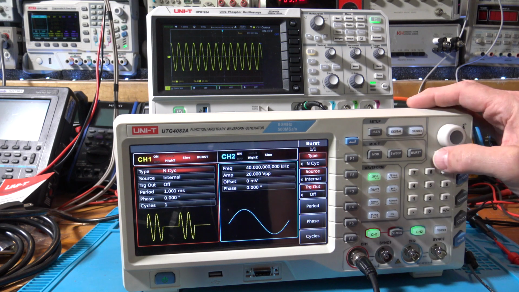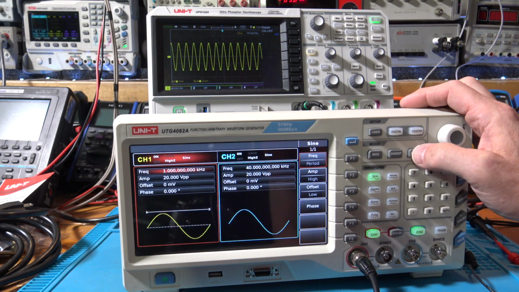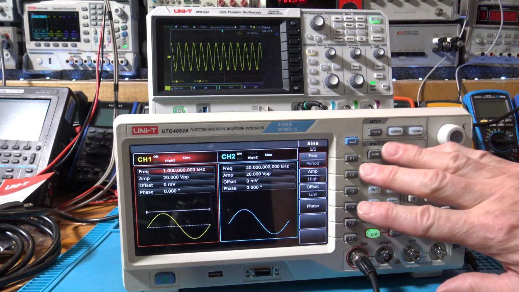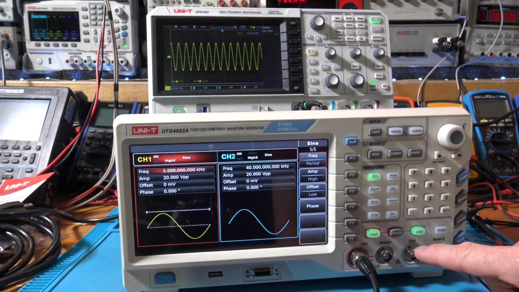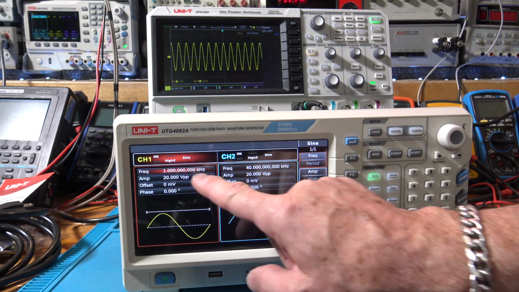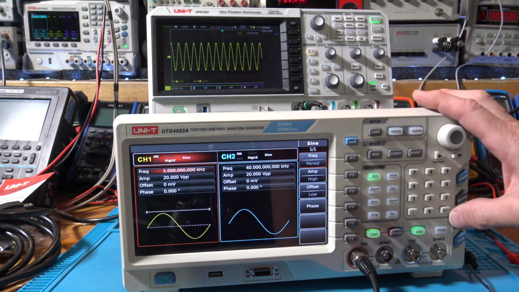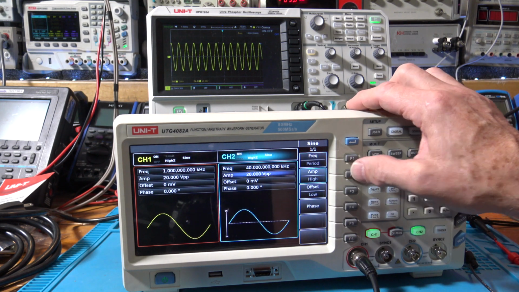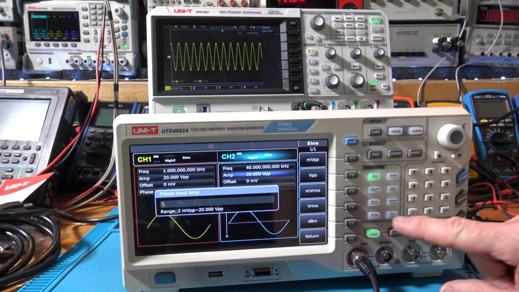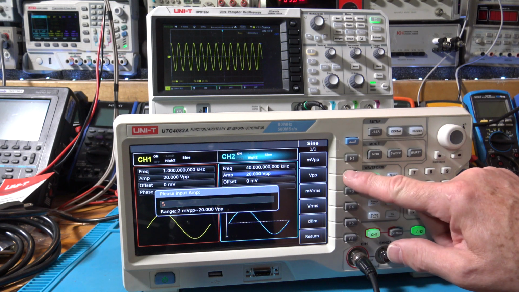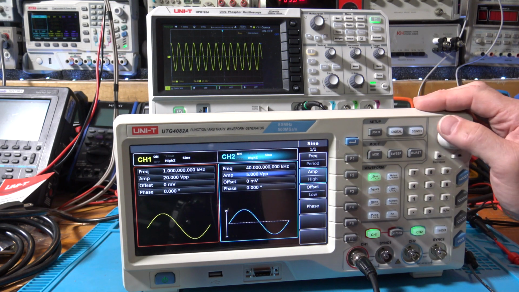And I'll go to channel 1. I want to get that off of the burst thing too, because last time when I was playing around with those, it saved them. So I just want to get rid of that. So we got 1K, 40K, 20 volts peak to peak. And let's go to amplitude on channel 2. Let's just change that to 5 volts peak to peak. Okay.